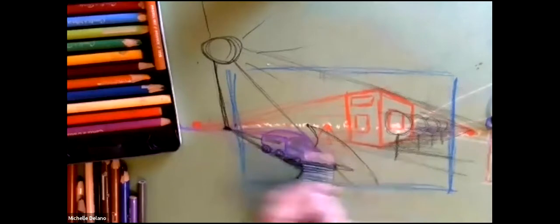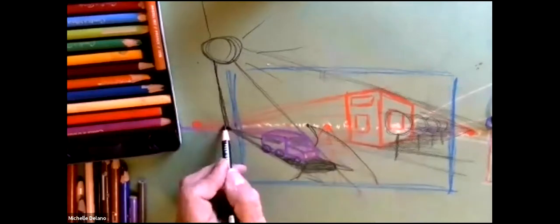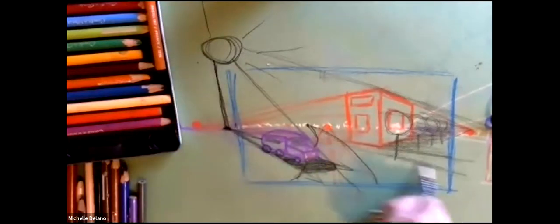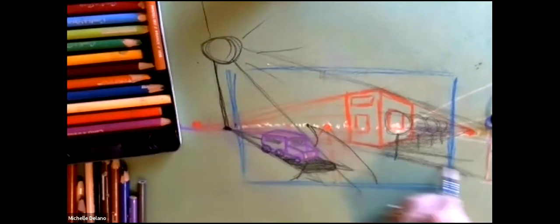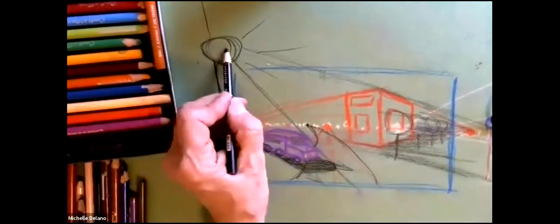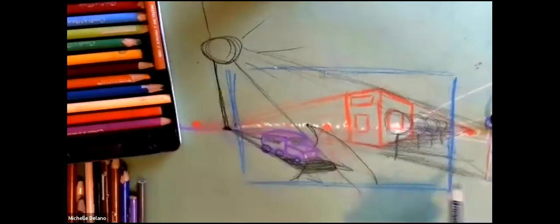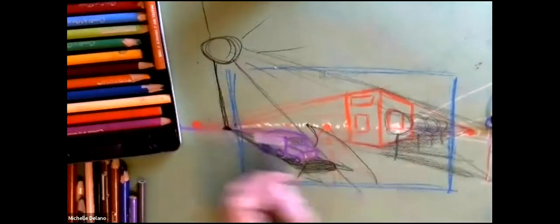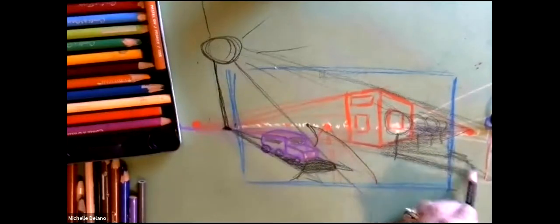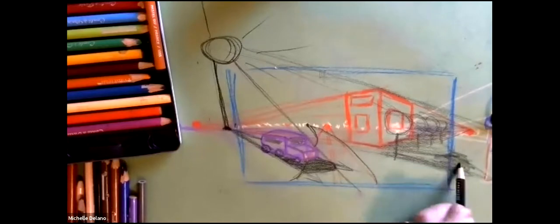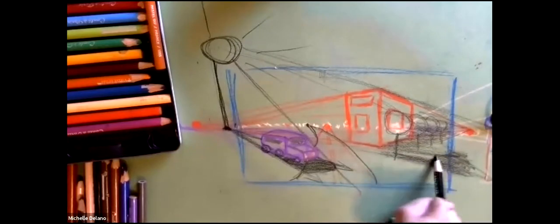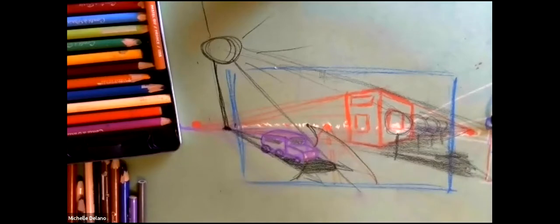And, you know, if you can figure it out, base of the sun to the base of the tree. Top of the sun to the top of the tree. So this tree will have a very long shadow. And you can fudge that.